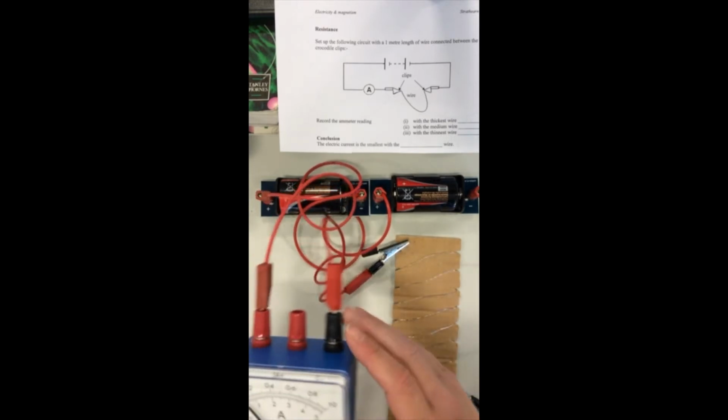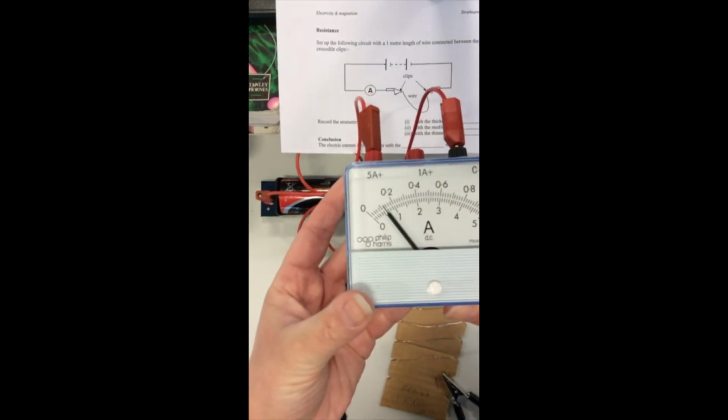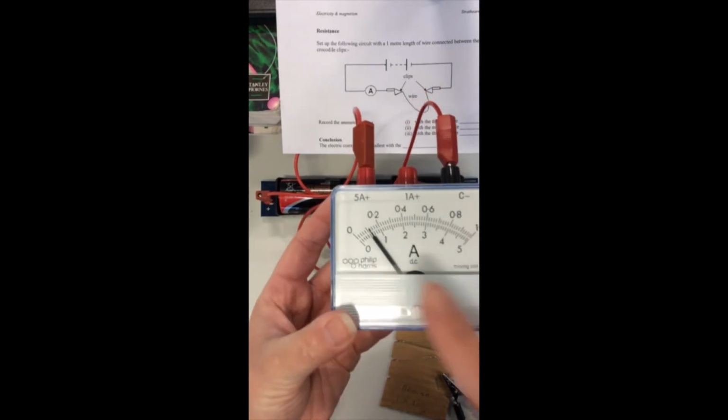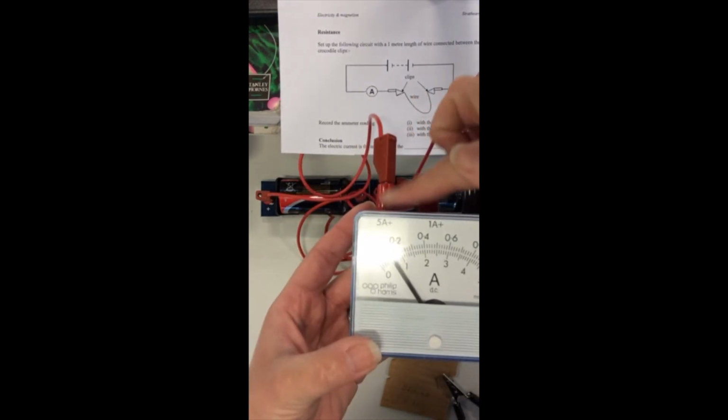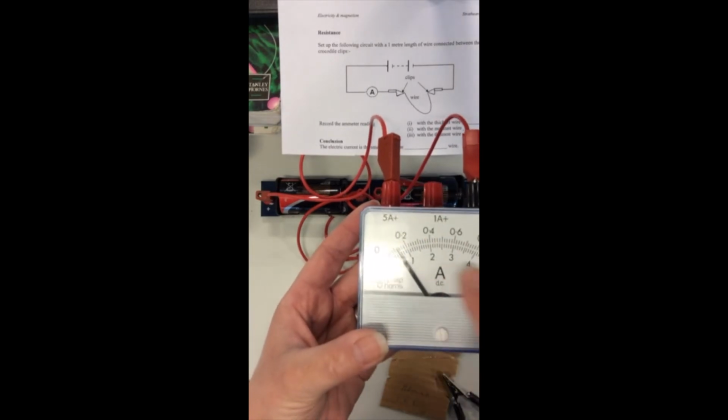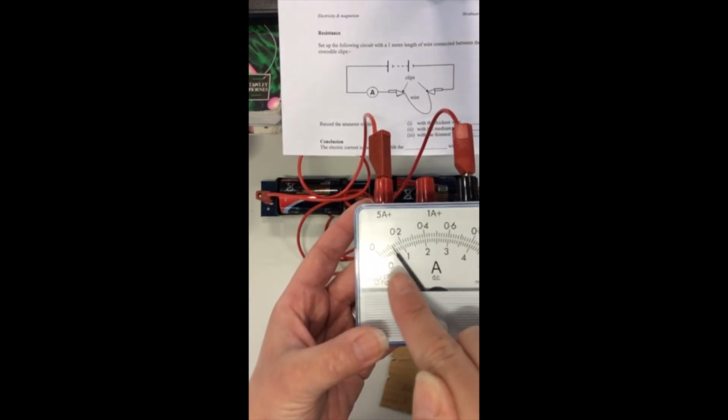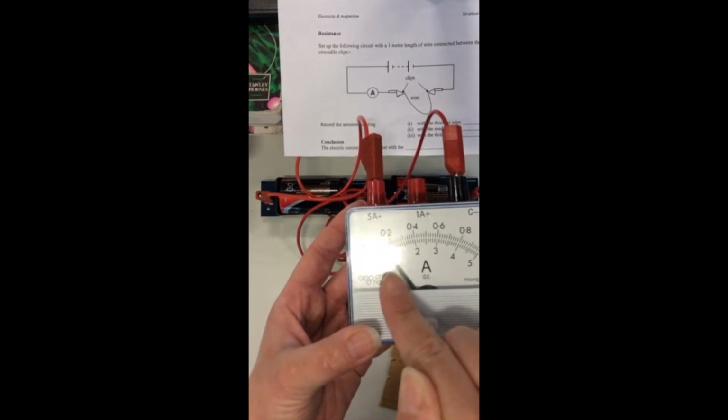And we pop in our 1 meter length of medium thickness wire. Hopefully you can see most of that, girls. So again, our ammeter needle has deflected. Now it's sitting between the 0 and the 1. Remember, we're still in the 5 amp scale, the bottom scale. So it's sitting between 0 and 1. So that tells us that the reading is less than 1.